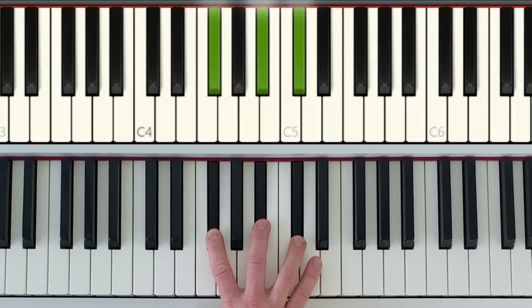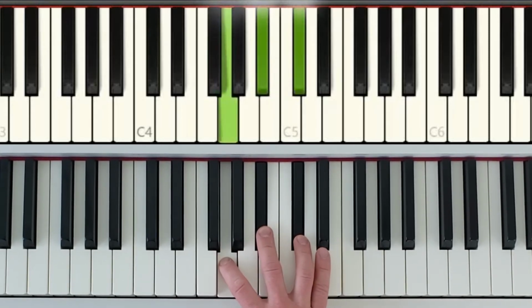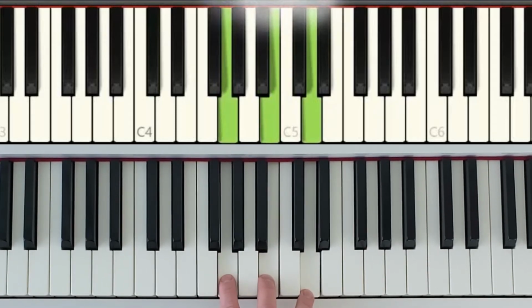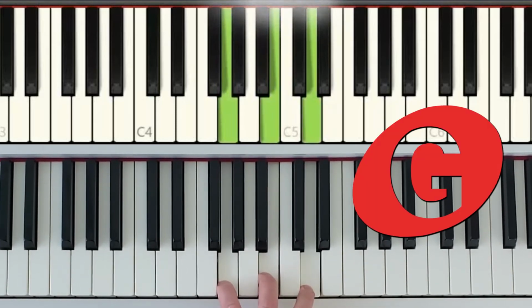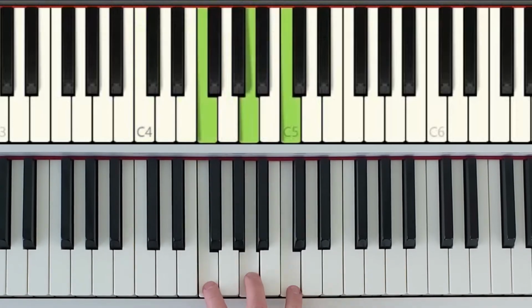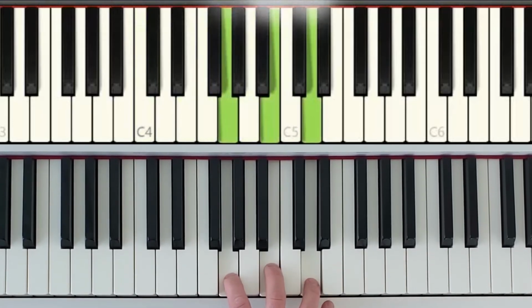Now, let's move everything up a step. 1, 2, 3. Okay, this is a G. So this is a G major triad. Again, we have flat. So we have flat, flat, flat. Let's move on from here.